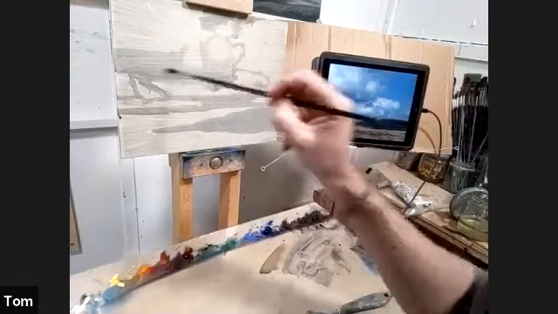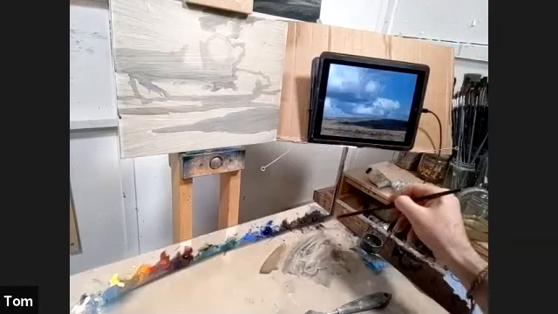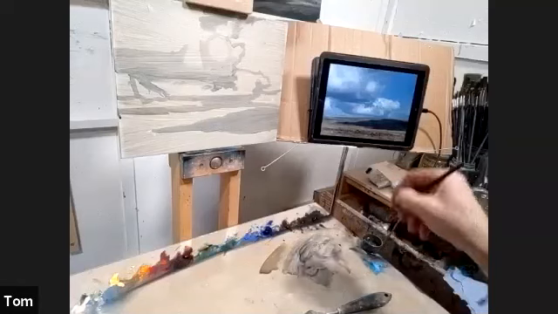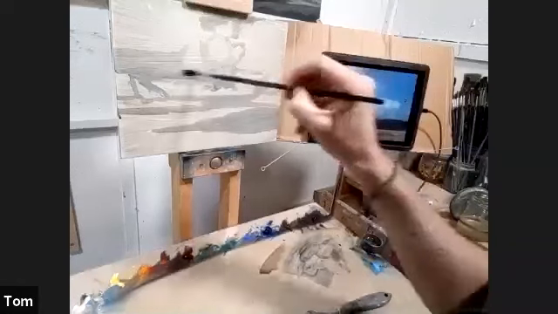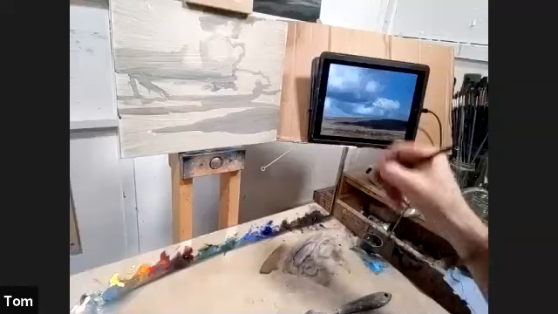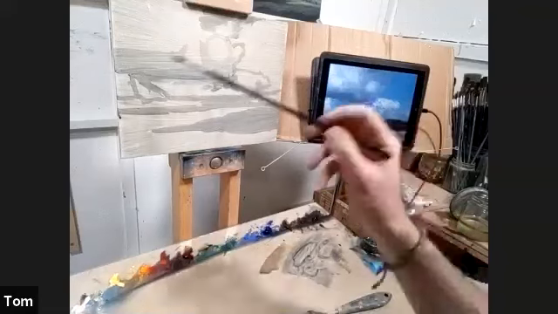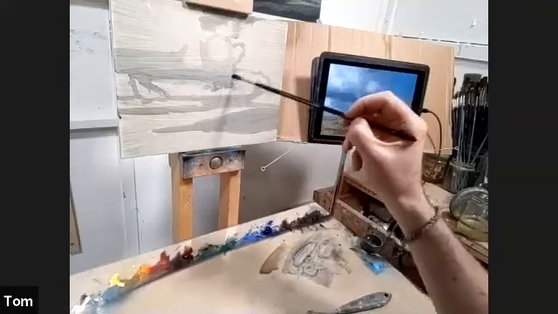Okay, I'll push on. Right, so now I've got my drawing. I'm happy with. I'm just going to darken this up slightly. Now I've established where everything's going to go.